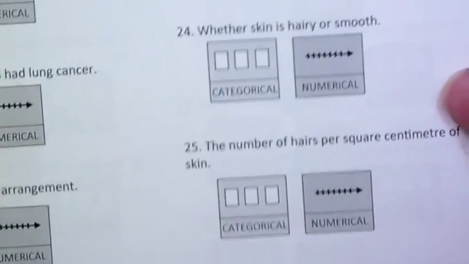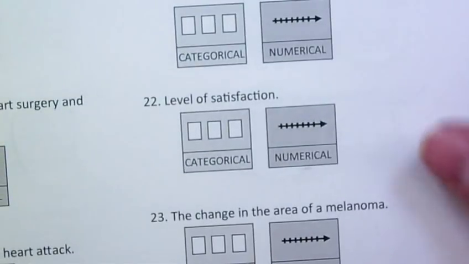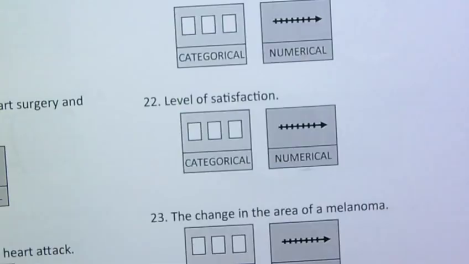So, level of satisfaction, number 22, could be either. Now here's the problem. Level of satisfaction is almost always technically categorical, because the difference between 1 and 2 is not necessarily the same as the difference between 2 and 3. Okay? But most of the time, people actually treat it as if it was numerical. I'm just pointing that out. You'll actually have to make a choice.